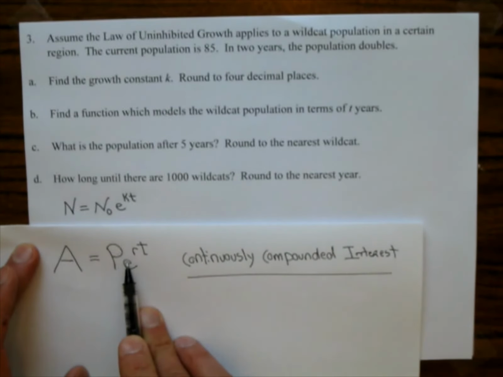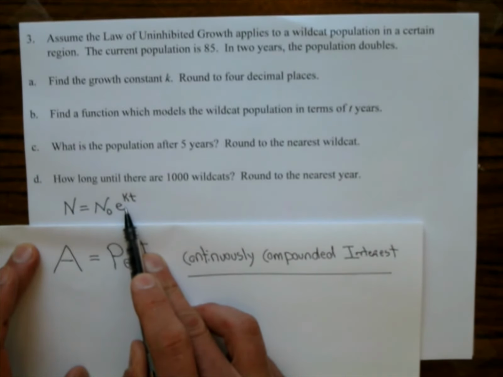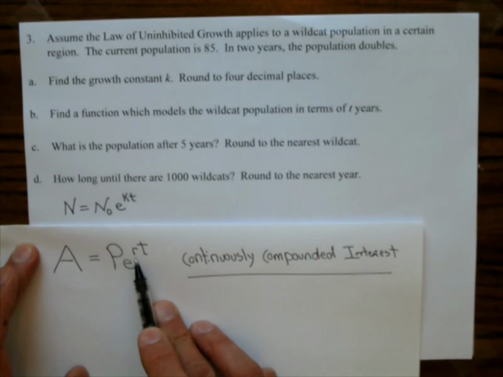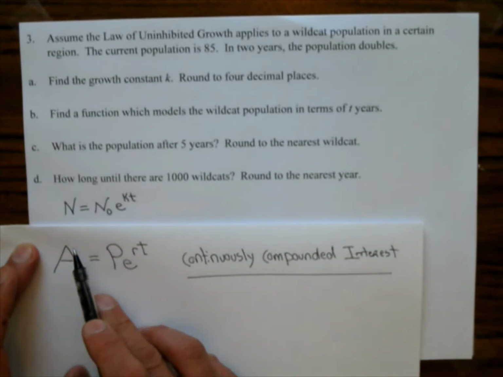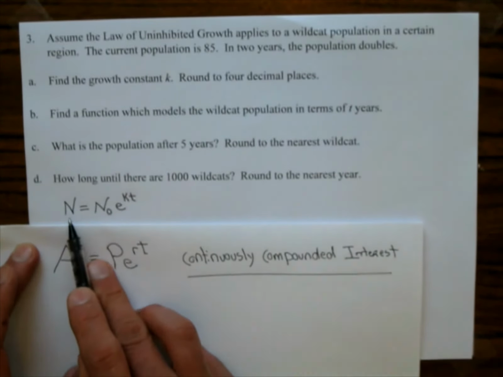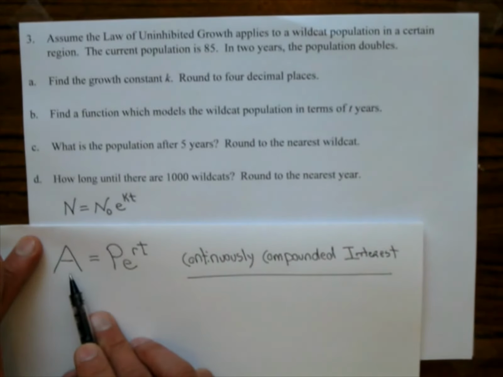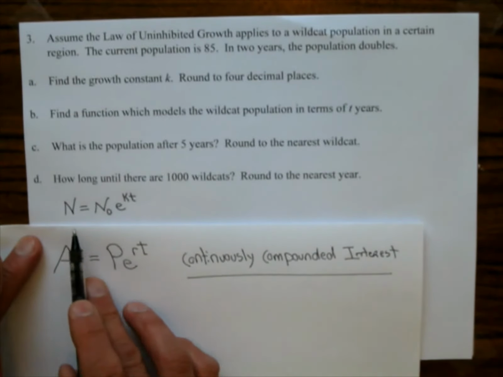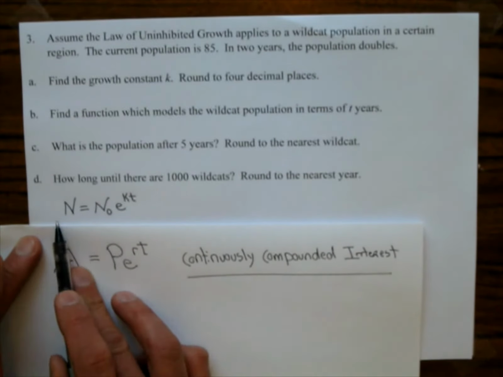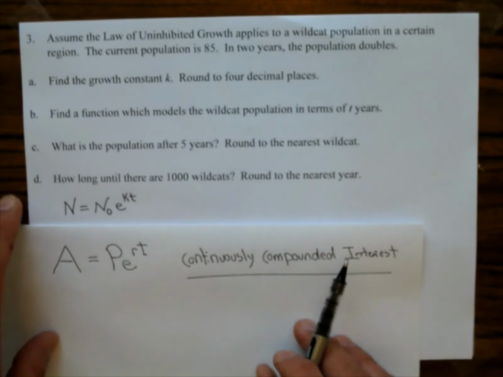Here's e. k is the rate of growth, as r was. There's time, and N is how much of the population you have after so many years, and A is how much money you have. So Pert is really this guy. These are the same formula, just different letters.